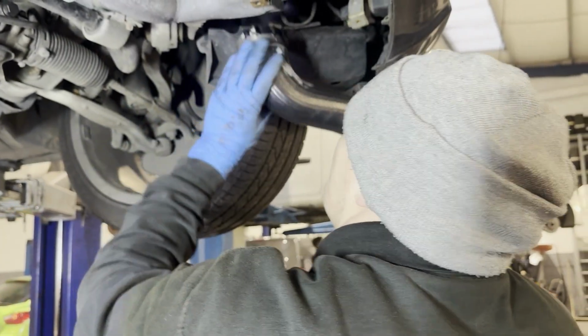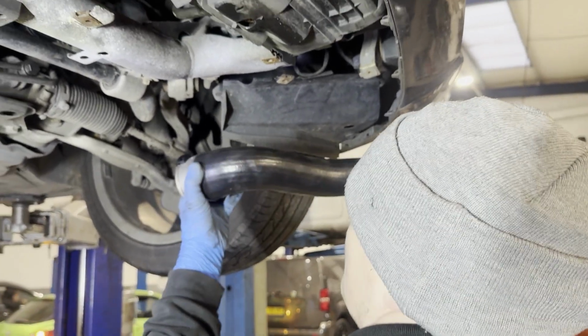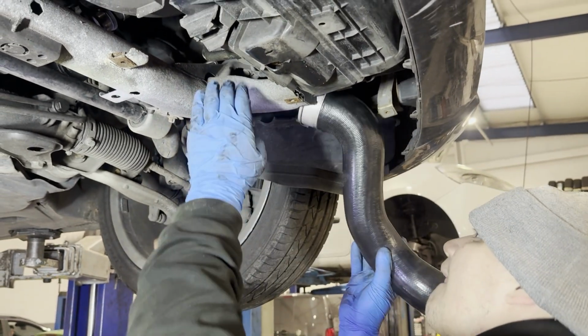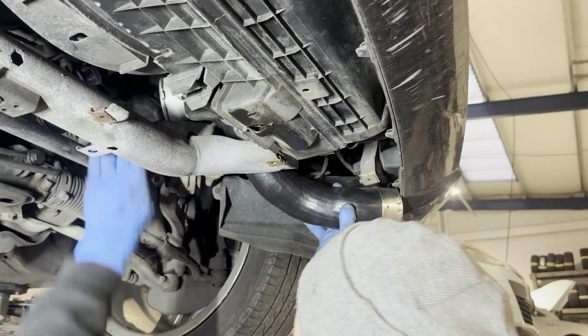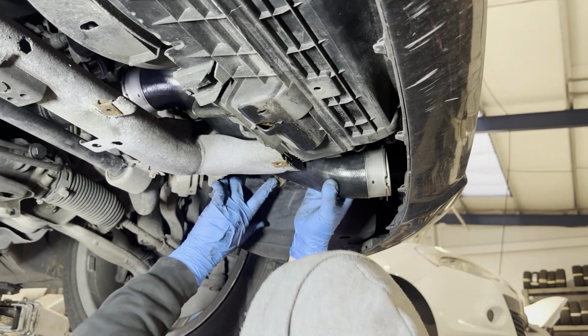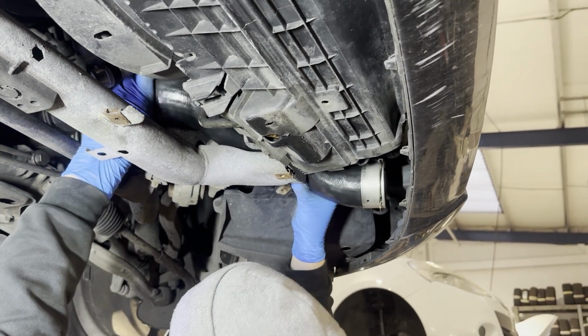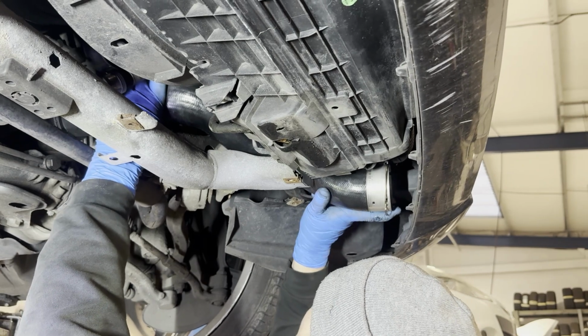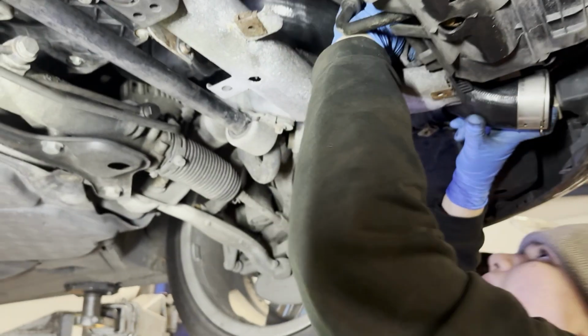Sure it's going on the right way, you've got it the right way. Oh, it's got an arrow on it, you can't go wrong then. Yeah. Good lad. Yeah, I'll give you a hand.